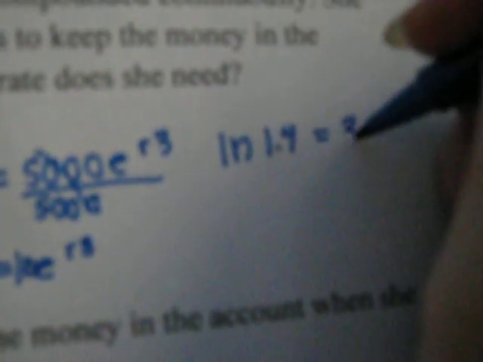But we want to get rid of the e, so we're going to take the natural log. The ln e turns to 1, so then we would have ln 1.4 equals 3r. Then we would divide by 3.